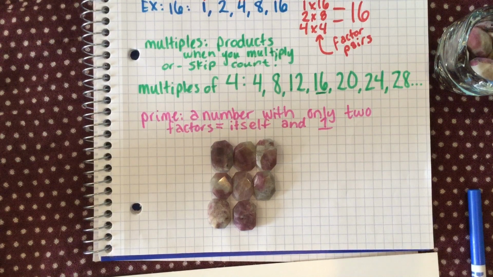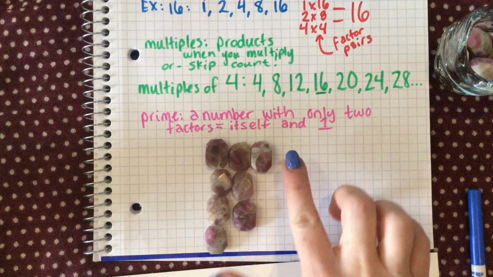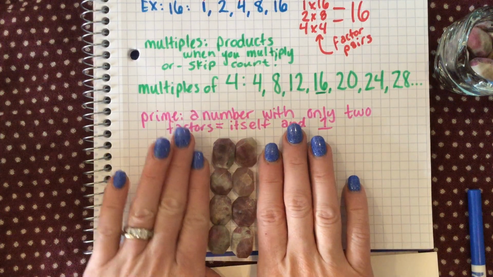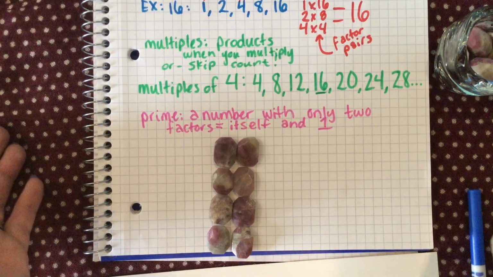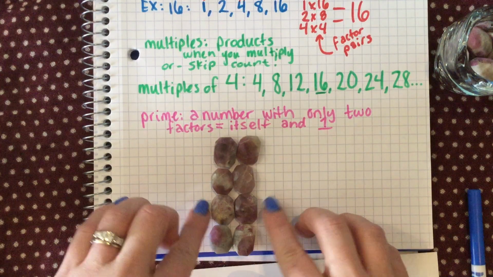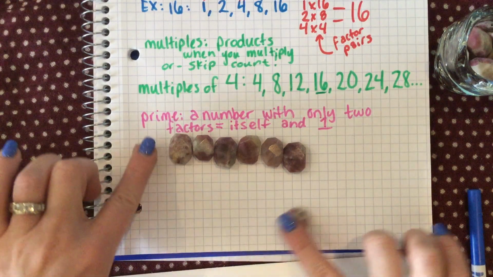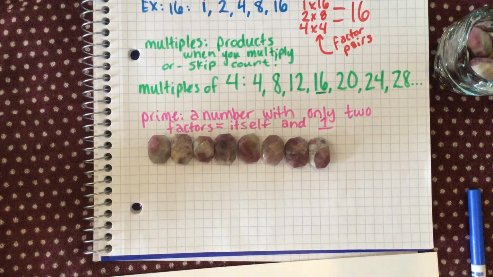No, I can't do 3. But if I do this, this just gives me a different view of the same one I just did. This is another way to say 2 rows of 4. So because I can make an array other than a single row, I know that 8 is not a prime number because it has more than 2 factors.